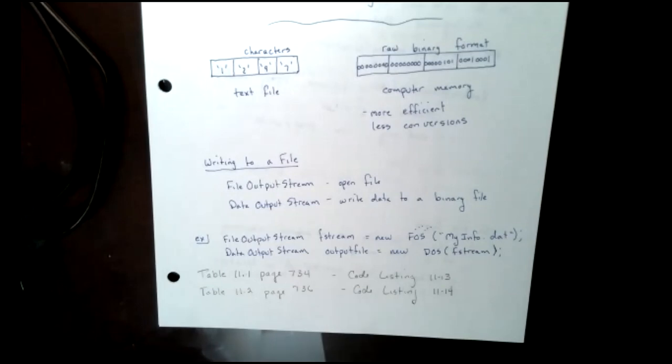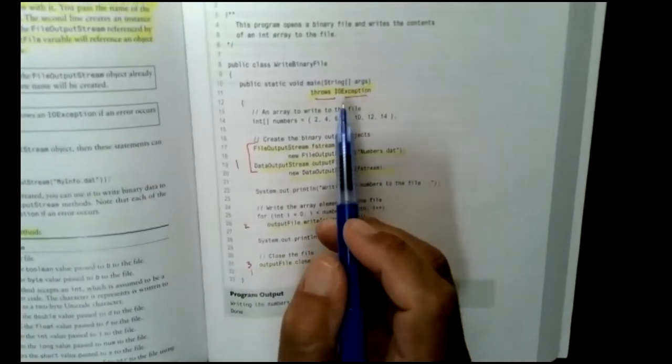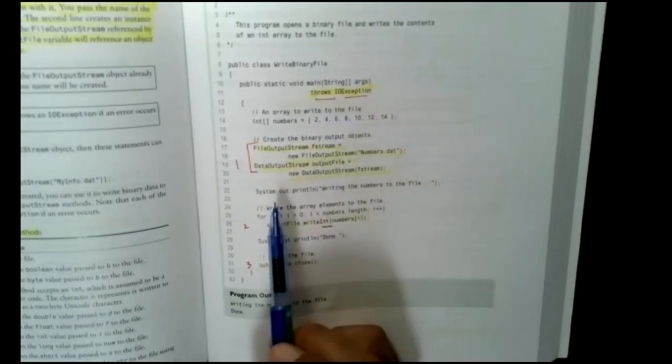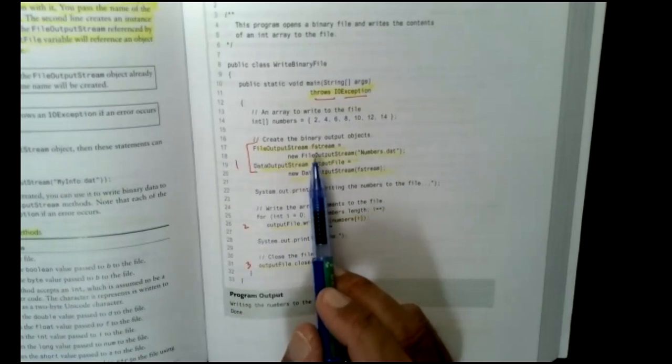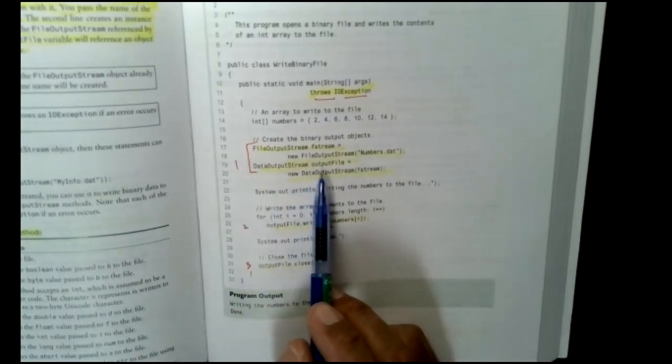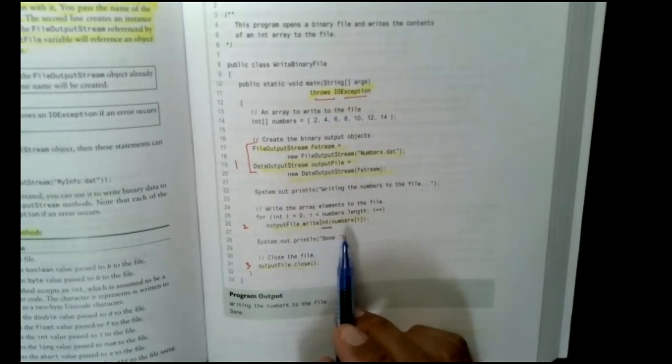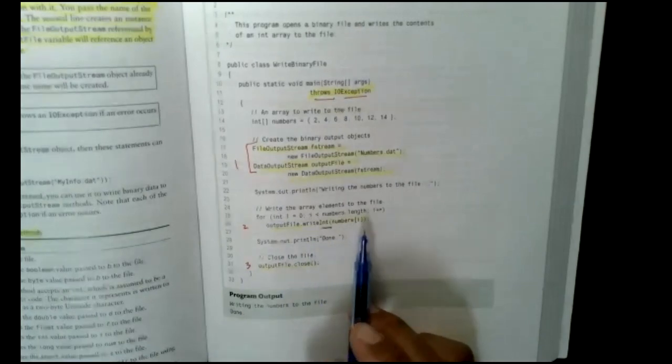textbook because you did code listing 11.3 and you did code listing 11.13 and code listing 11.14. Again, working with files, I have throws IOException. First step, get it ready, create 2 objects, get it ready to be written to, right? Output stream. I write to the output file. This time I want to write an integer. So this would store it in binary like we liked before, and close it.